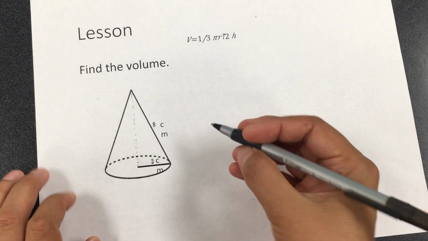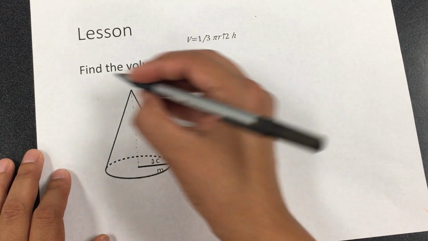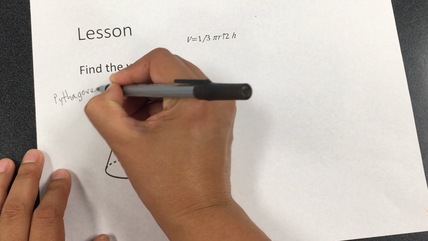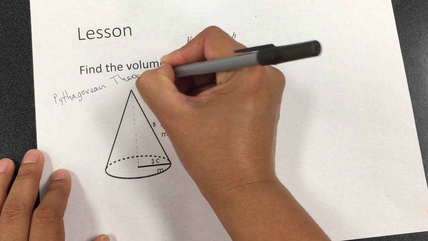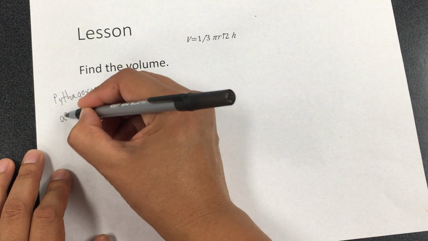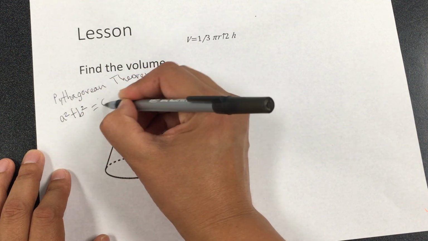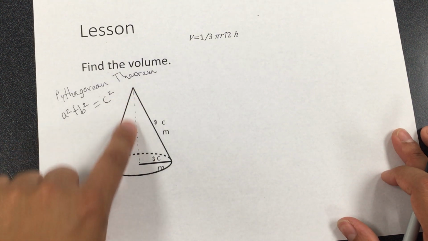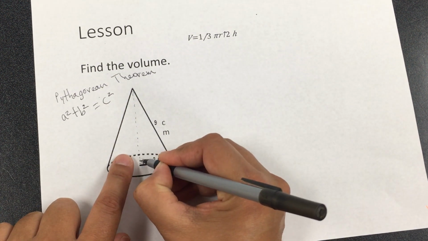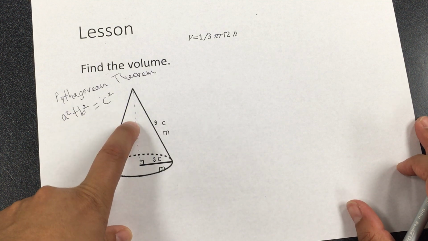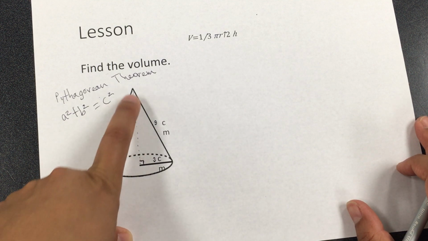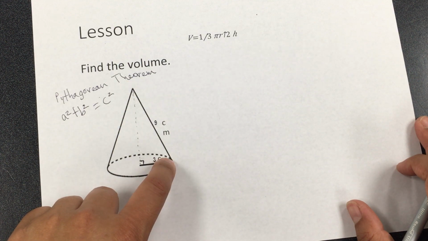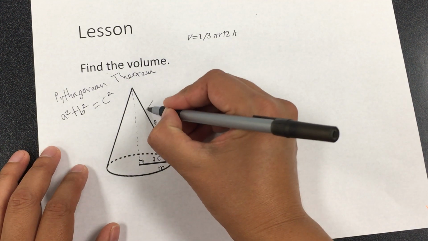So from previous lessons, you've learned the Pythagorean Theorem, which is a squared plus b squared equals c squared. And what it says is that the two sides that form the right angle are a and b. If you square that, that should be equal to the longer side, which is called the hypotenuse. Okay, hypotenuse.